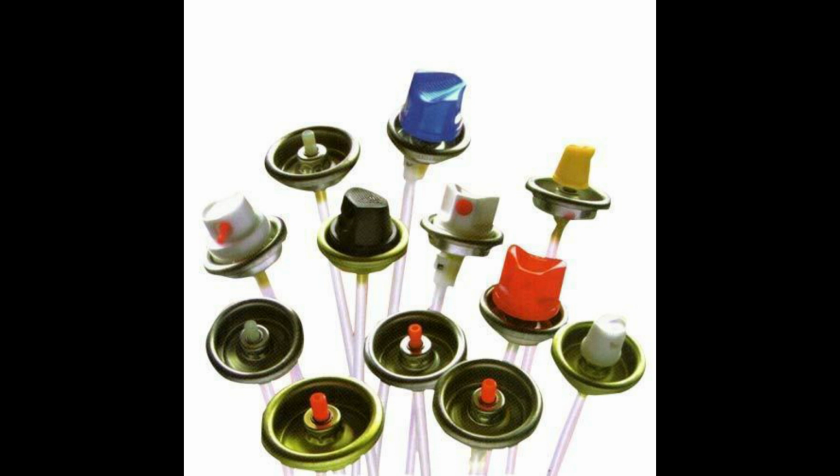When the actuator is pressed, the dip tube path is open to the outside. This creates a large pressure differential: inside the can is high pressure and ambient air is low pressure. The system wants to move to equilibrium, and so the product is forced through the dip tube and out the actuator, where the atomizer finally disperses the product into an aerosol spray.